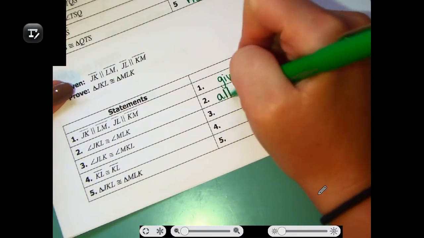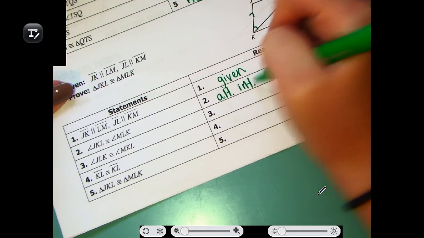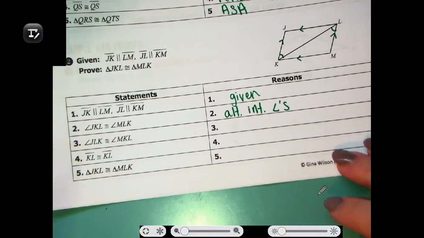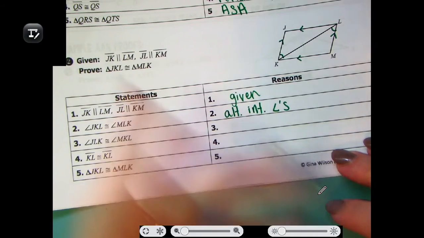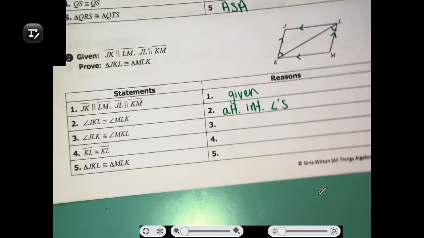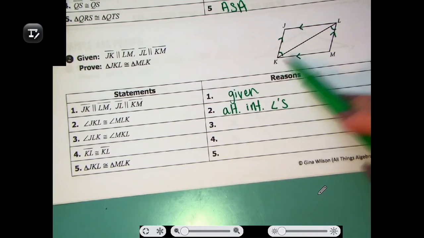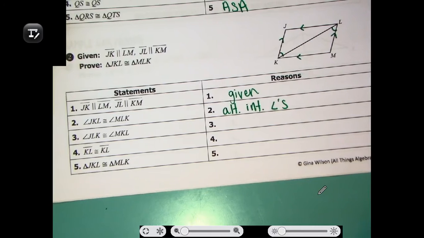So we're going to say that these are alternate interior angles. All right, and remember, a lot of problems do involve alternate interior angles. Just FYI, of course, not always, but a lot of problems do, because we end up with angles that are inside the parallel lines, and they're usually cut by some sort of transversal.